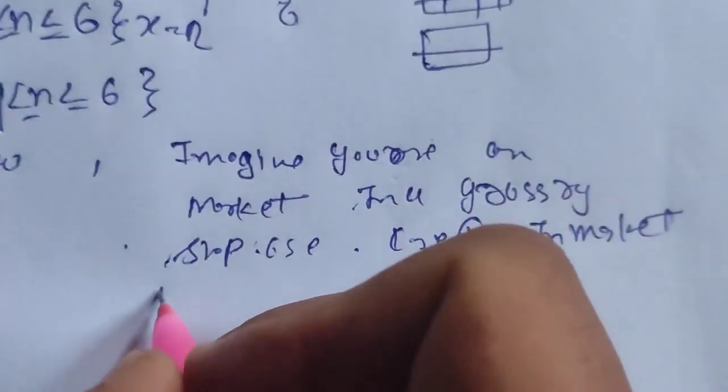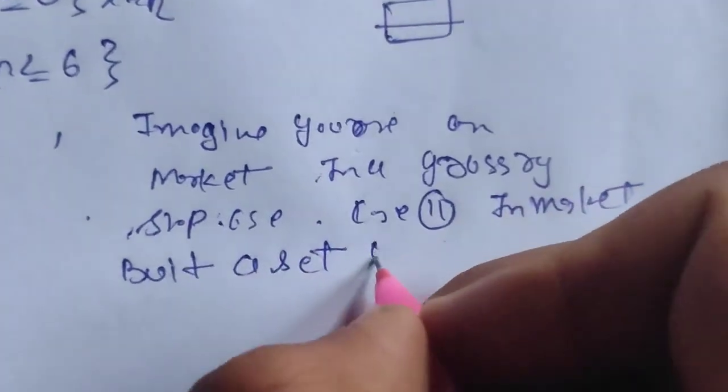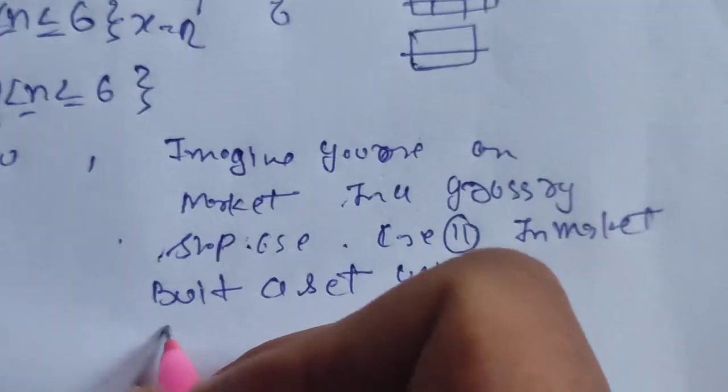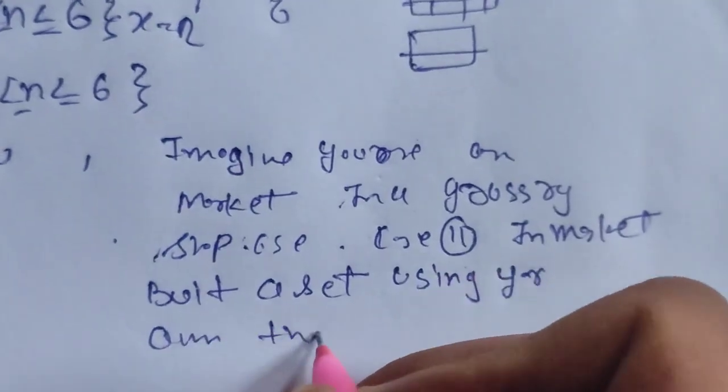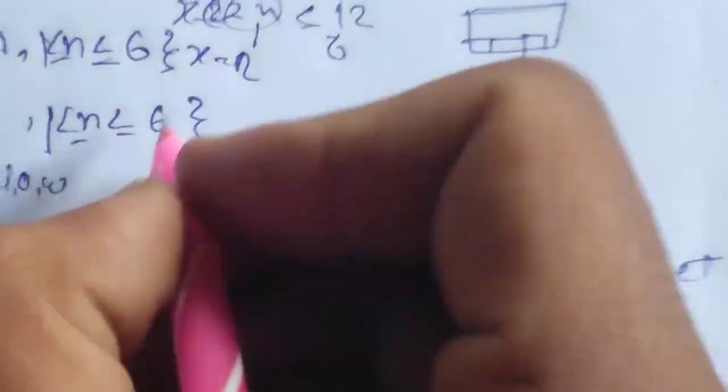So build a set using your own thinking, beyond this question, okay.